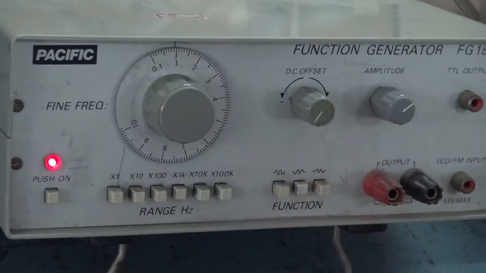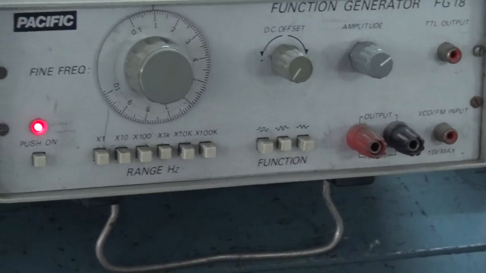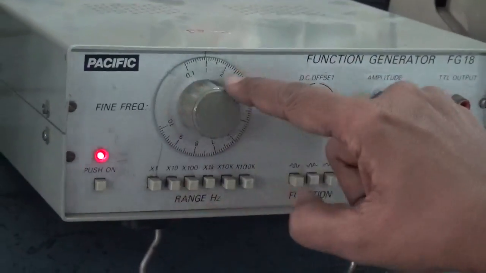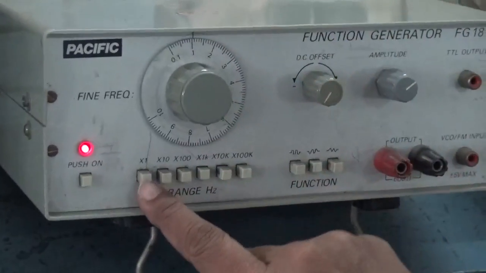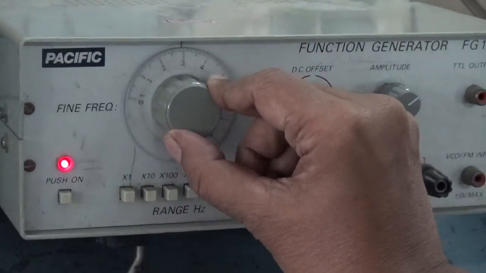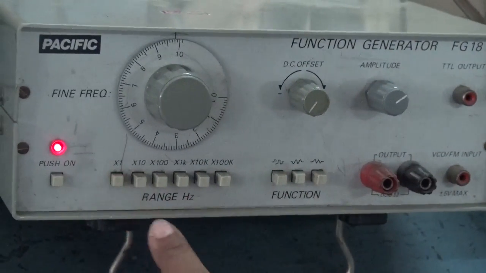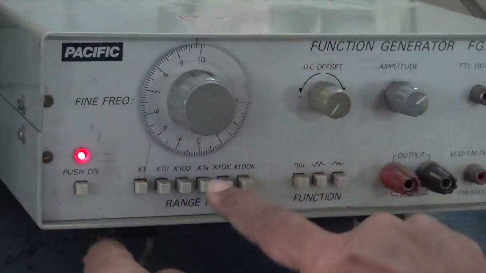So suppose you connect it in your circuit and you want to adjust the frequency. These are all frequency multipliers. So you can see now here I have 1. So it is 1 into 1 hertz. I can vary 1, 2, 3, 4 up to 10 hertz. If I press the first one, these are all multiplied by 1.